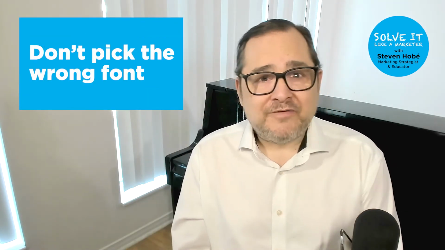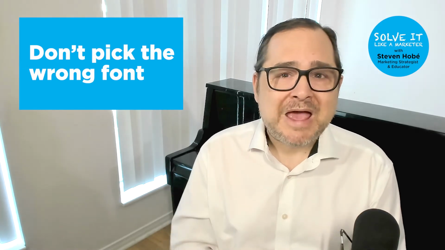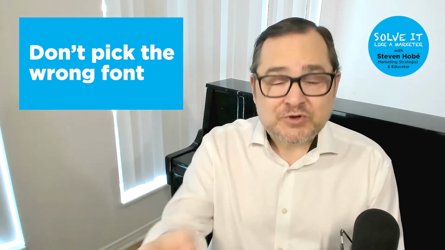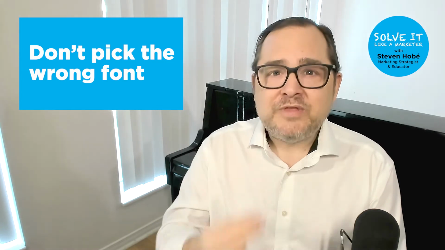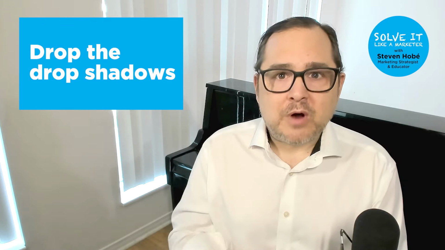Don't pick the wrong font. We talked a little about fonts, but don't just go for the first one that catches your eye. A font can lend a certain feel to your logo, so make sure the font is aligned with your overall messaging strategy. Drop the drop shadows.